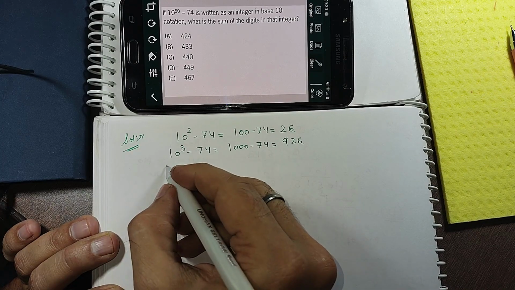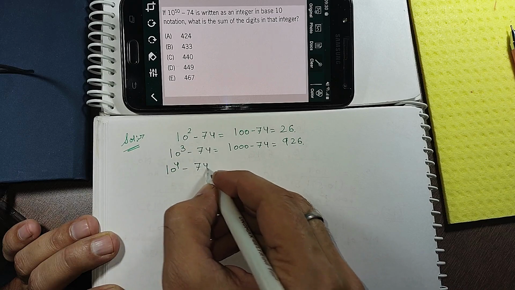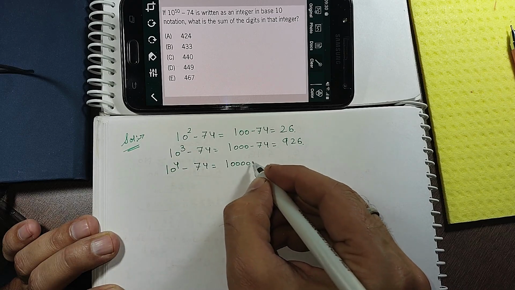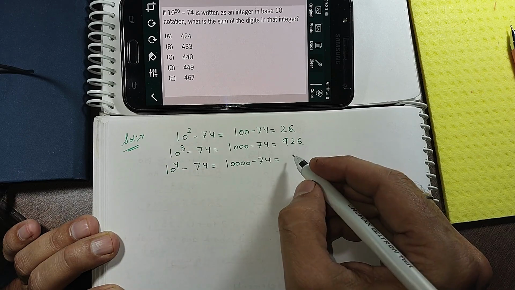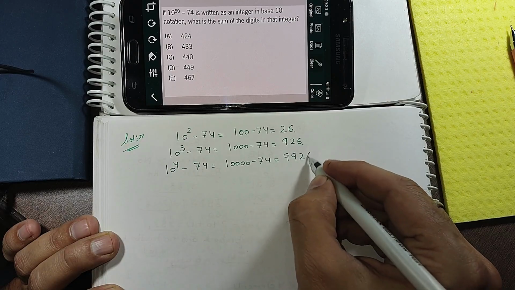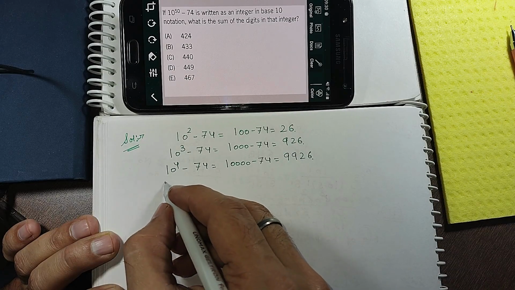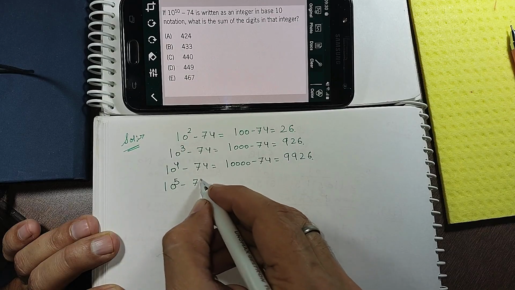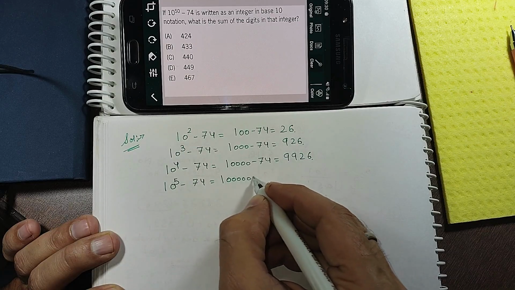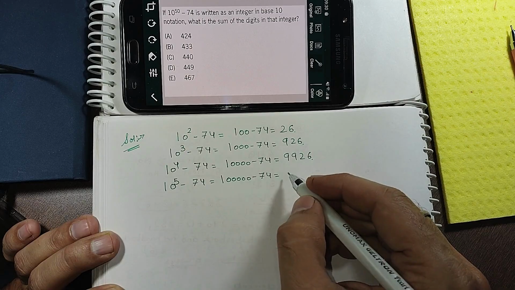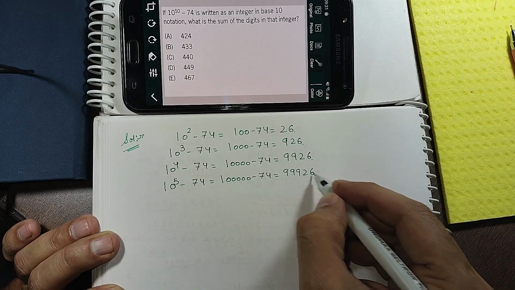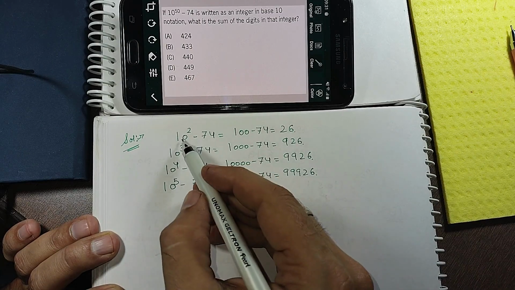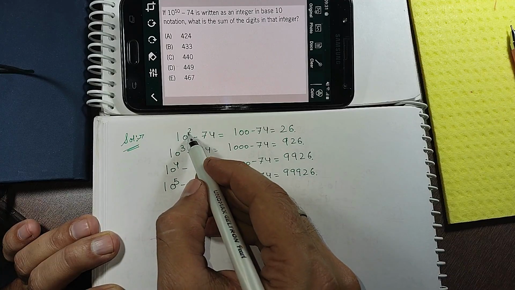Now 10 raised to power 4 minus 74 is equal to 1 and 4 zeros minus 74, so this will be equal to 9926. Again, if we see the trend in 10 raised to power 5, this will be 1, 2, 3, 4, 5 zeros minus 74, which is equal to 99926. So if we see the trend, if the power of 10 is 2, then there is no 9.